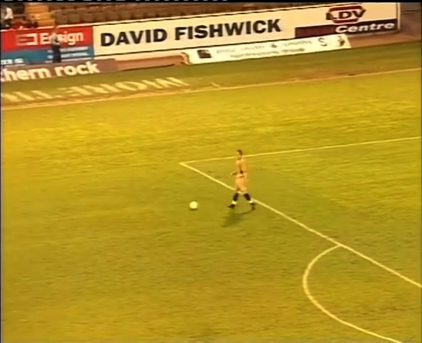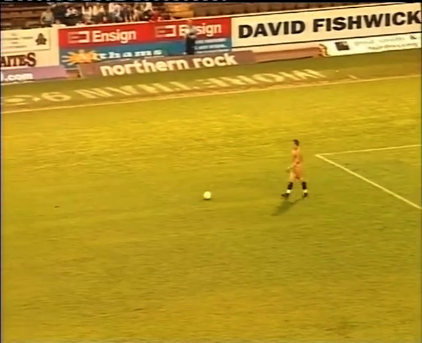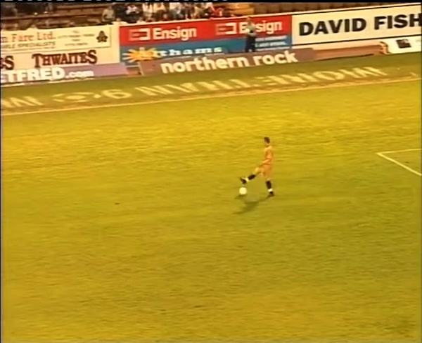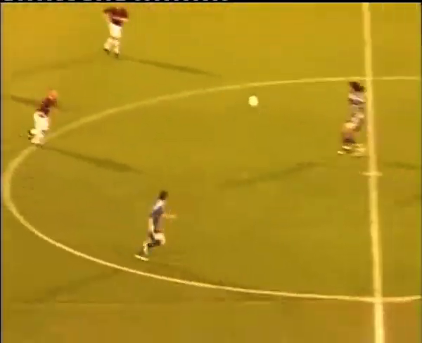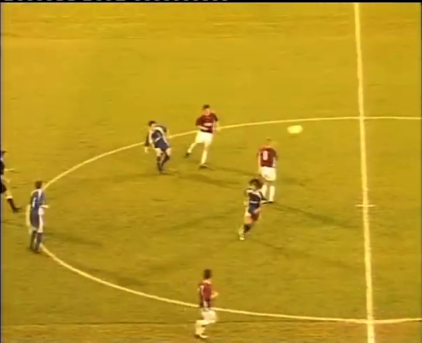You wonder if Swindon will make a change or two here. Yeah, I was just thinking that myself. You wonder how long their staff will leave it before they bring on, particularly Pook, I think, is one they might try and bring on. Yeah, he has travelled, so you might as well play for 20 minutes, you would have thought. Ball forward. He will figure next week in the first team.